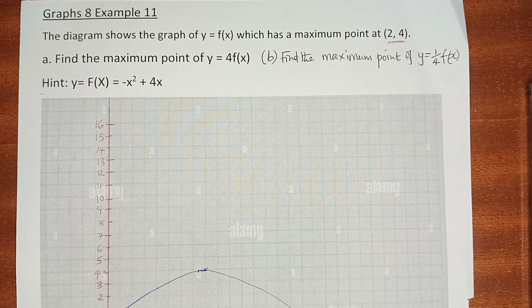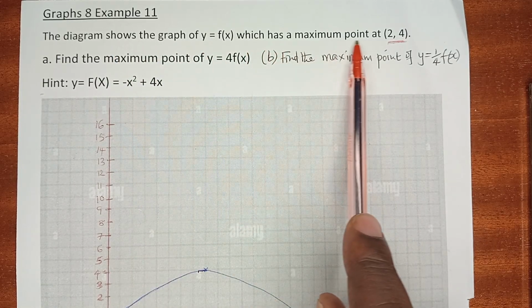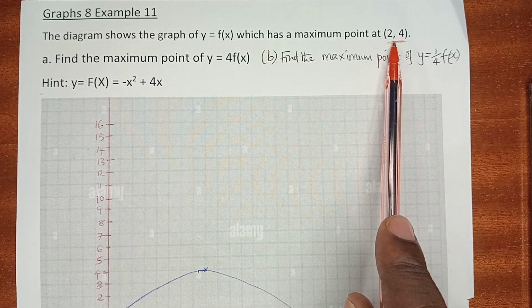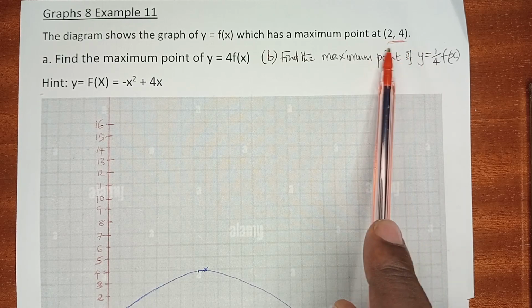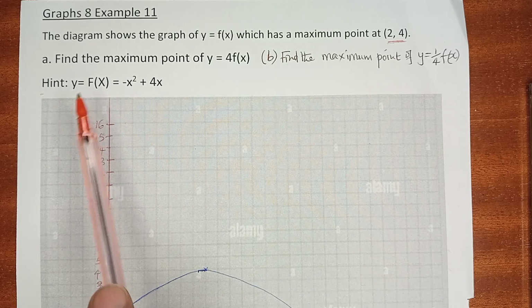In this video we want to explain example 11 of graphs 8. We are still looking at the topic of transformation, and specifically this example is going to teach us something to do with stretch. The diagram shows the graph of y equals f(x), which has a maximum point at (2, 4). This point is very important. We have highlighted it because we are going to use it to get the transformed points.